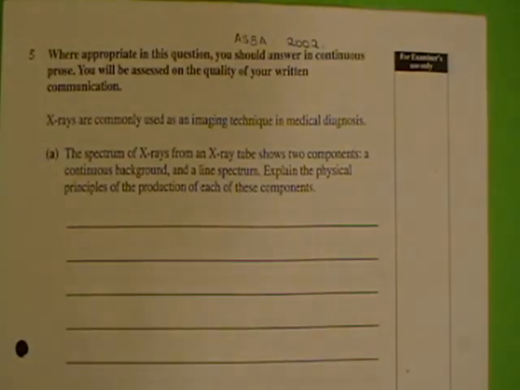Okay, the next question is question 5, 2002. X-rays are commonly used as an imaging technique in medical diagnosis. The spectrum of X-rays from an X-ray tube shows two components, a continuous background radiation and a line spectrum. Explain the physical principles of the production of each of these elements.